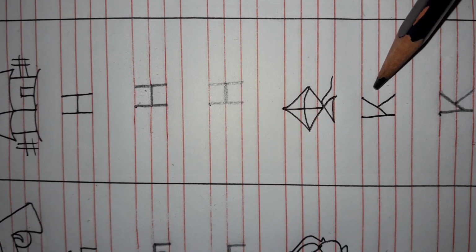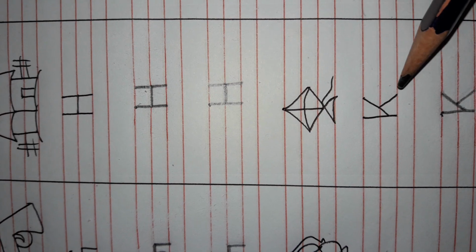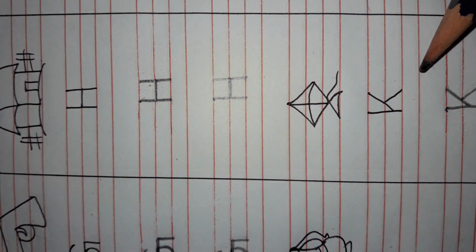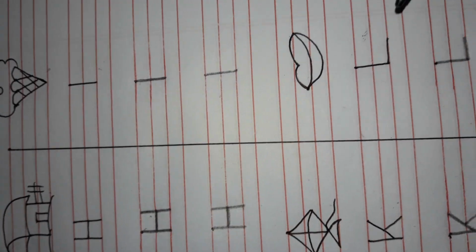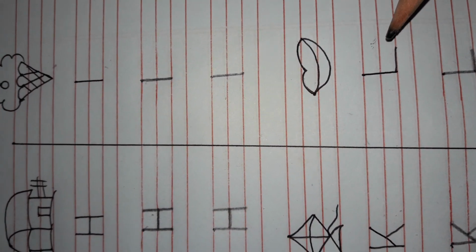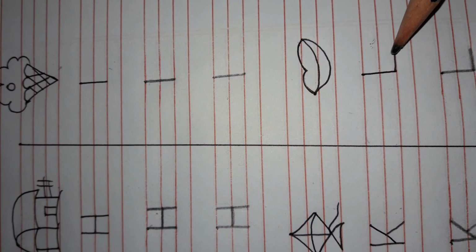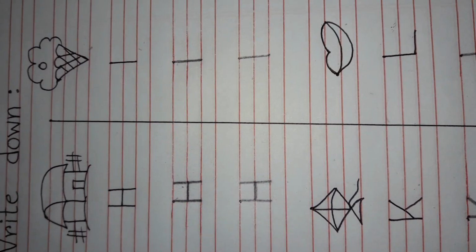What is this? K. K for kite. Kite means ঘুড়ি. What is this? K. K for kite. Kite means ঘুড়ি. Okay, now L. L for lip. Lip means ঠোঁট.